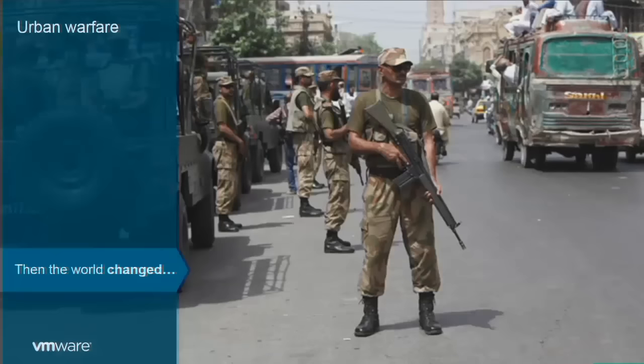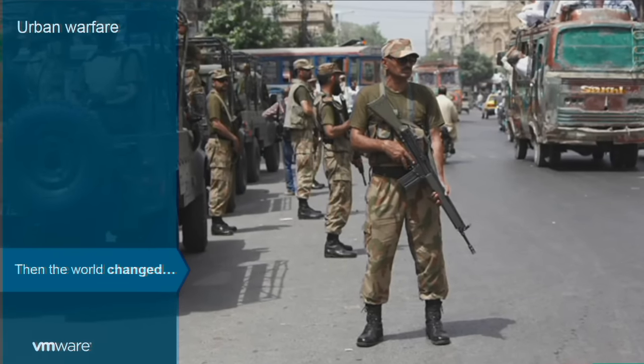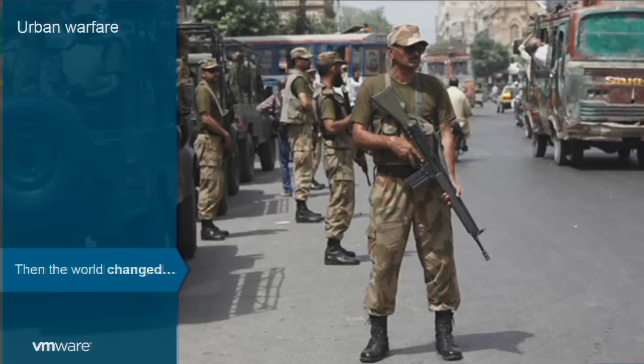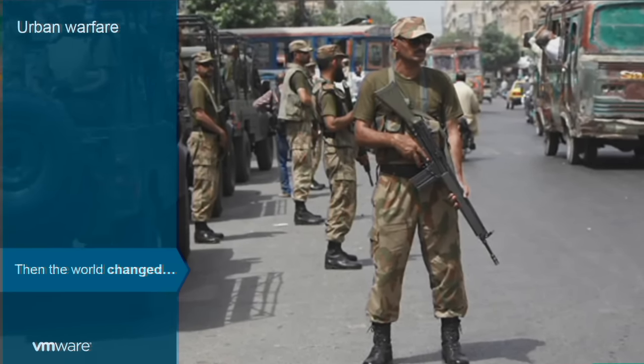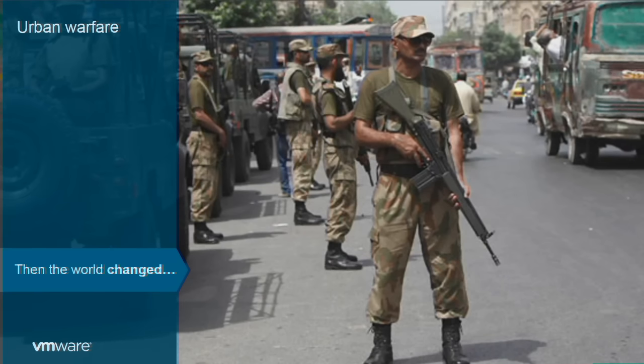And then more recently, of course, we see it with urban warfare, right? In urban warfare, the fact that you have a large army, the fact that you have large substantial weaponry doesn't make as much of a difference if you can't figure out how to realign your defenses and realign your forces in accordance with this new battlefield.